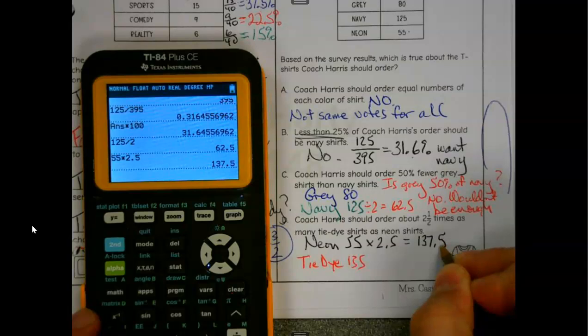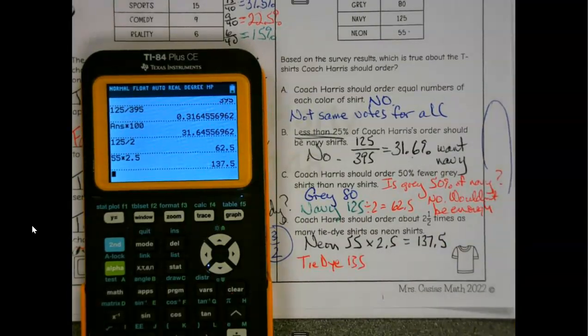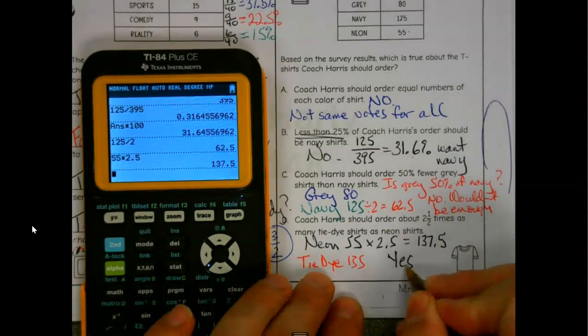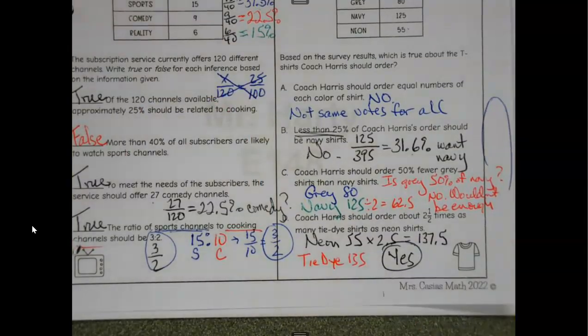Now, this is one that, again, how intricate we're going to be depends on your answer. To me, in the big picture, if 135 is the number, and it said about 2.5, 137.5 is really close to 135. So I would give that one a yes. I'd be like, okay, that's close. Again, we're estimating, so it's not going to be a perfect science, but we're just working through some of those. And so inferences don't always have to just be with percentages like this.